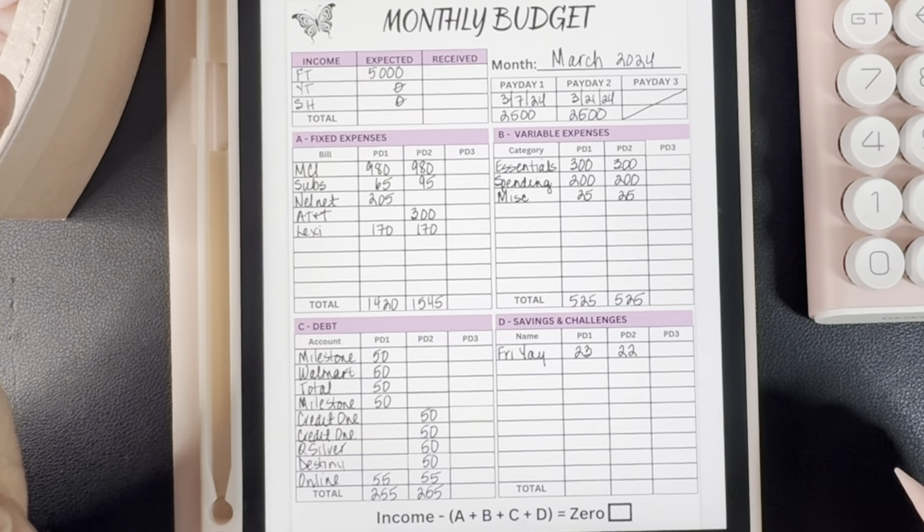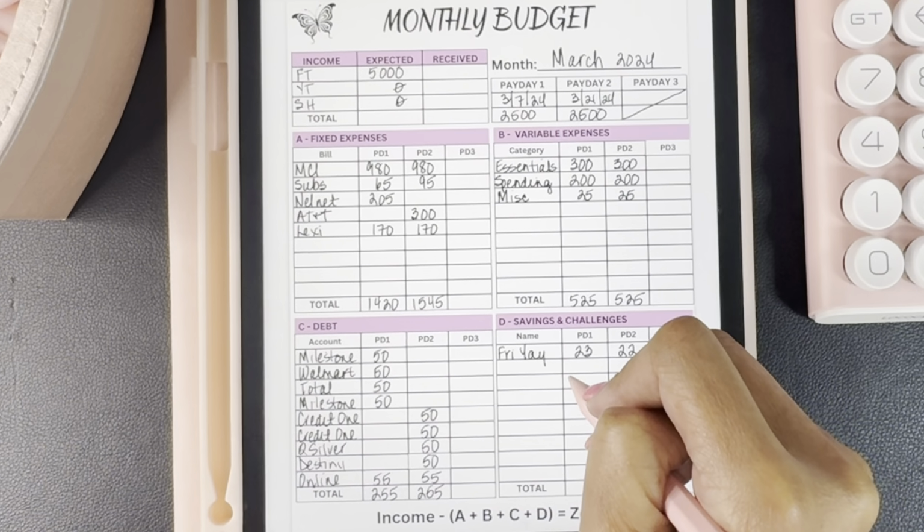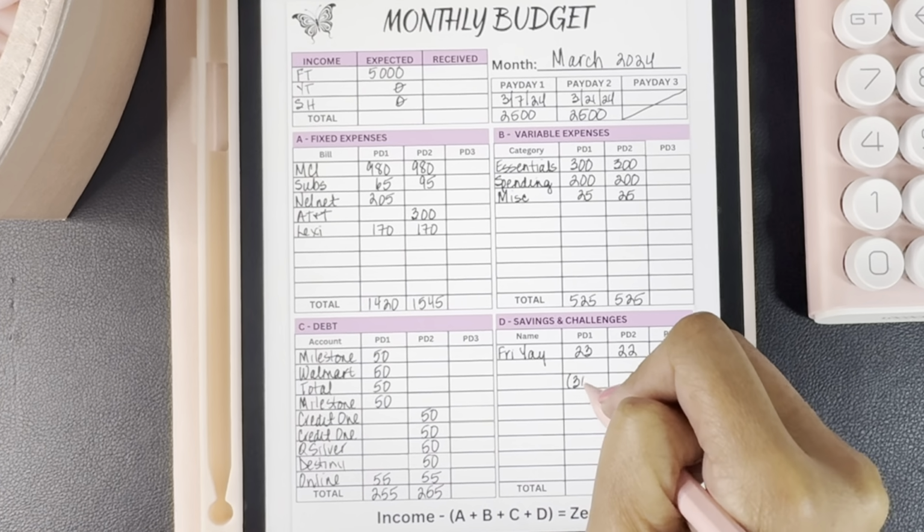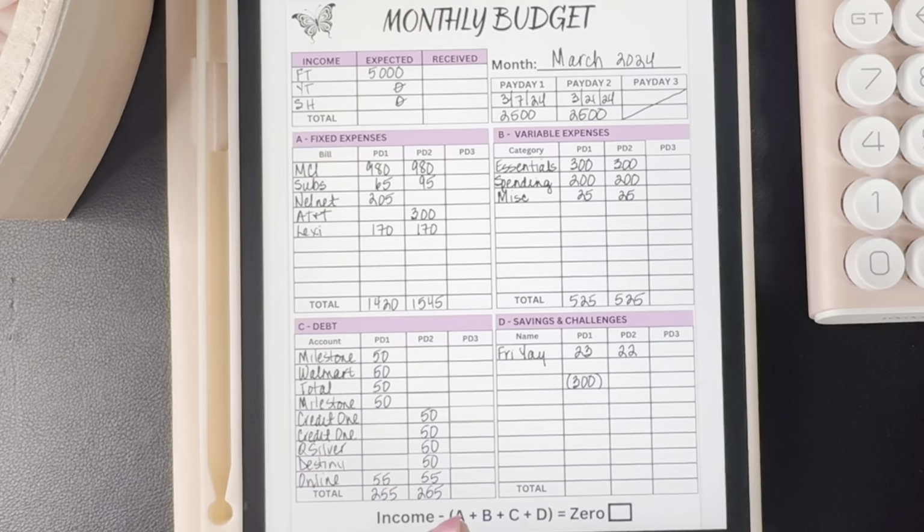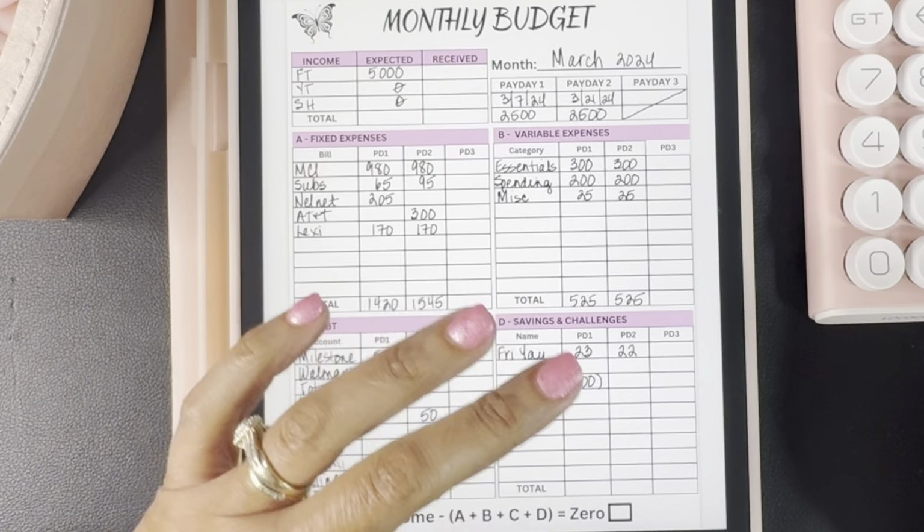So this is what I do. Oh, that's good. So right here, I'm going to just leave myself a note because what we haven't done is sinking funds yet. So that's what I'll put here.